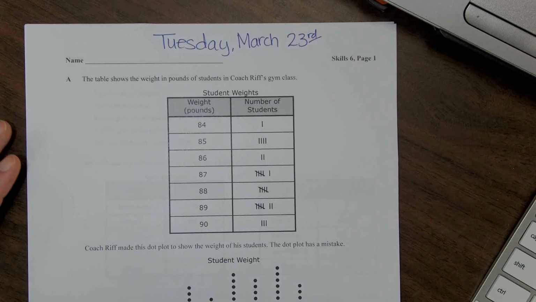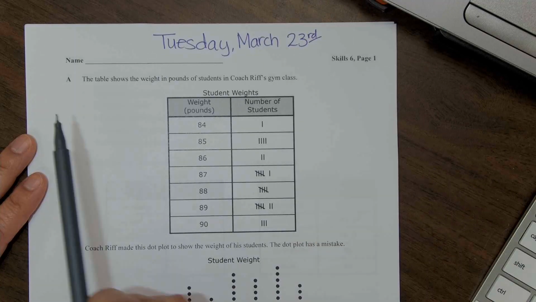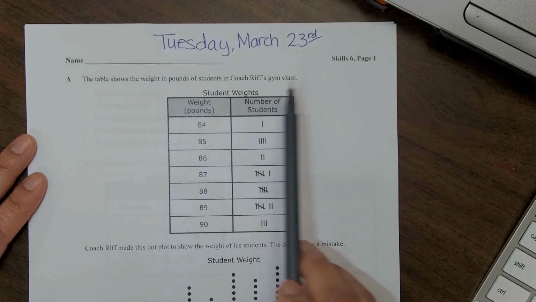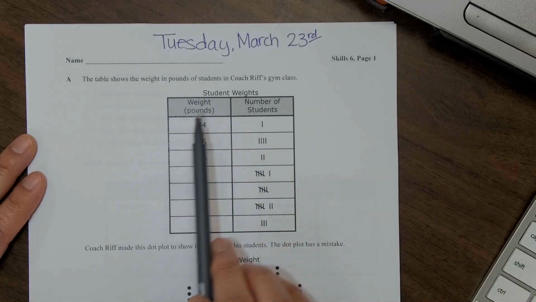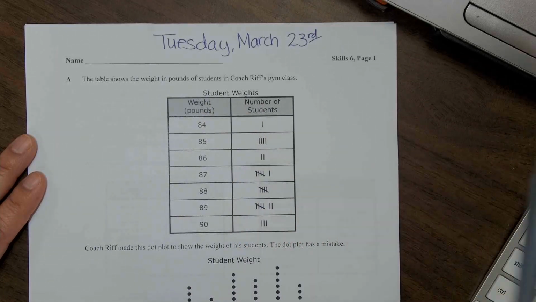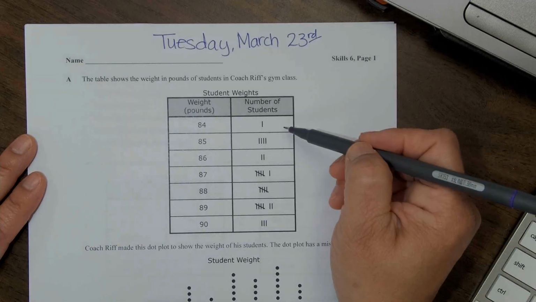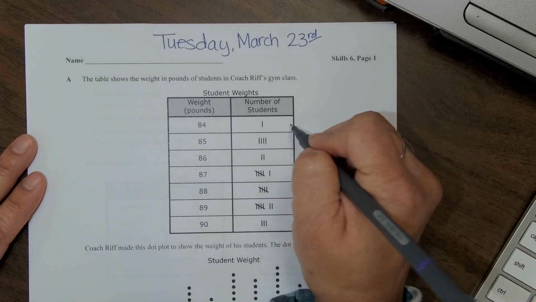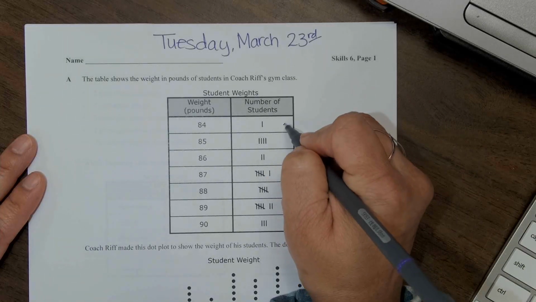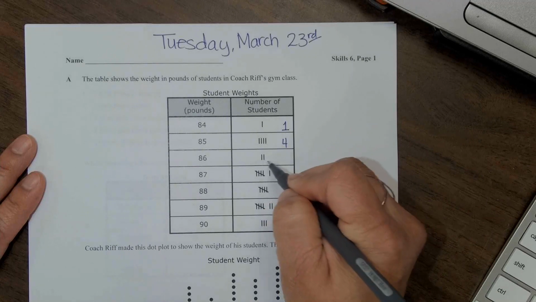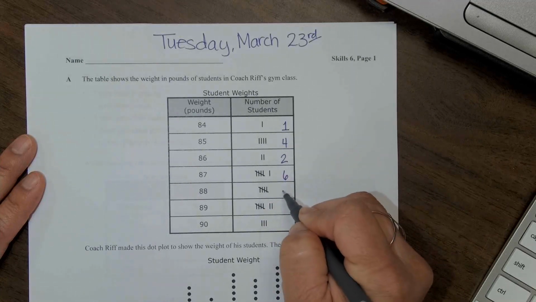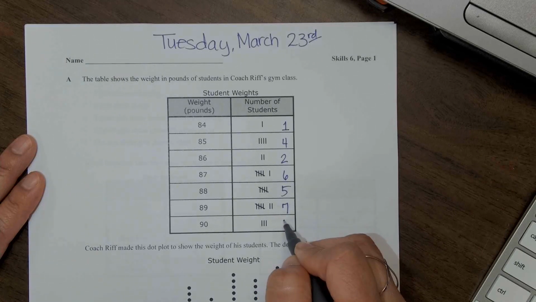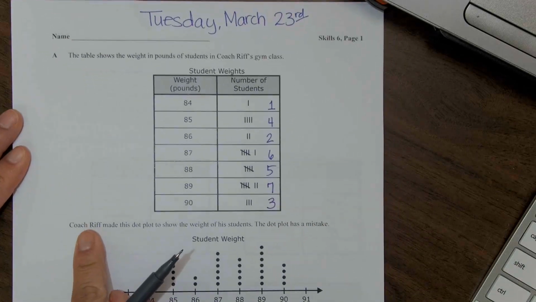Tuesday, March 23rd, Skill 6, page 1. The table shows the weight in pounds of students in Coach Riff's gym class. So here's the students' weights, here's the weight, here's the number of students. So the first thing I want to do is write my numbers on the sides of my tally. So this is 1, 4, 1, 2 tallies, 6 tallies, 5, 7, 5, 6, 7, 1, 2, 3. Now I can answer my question.